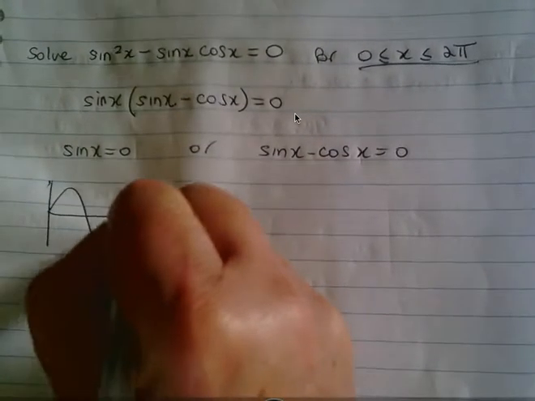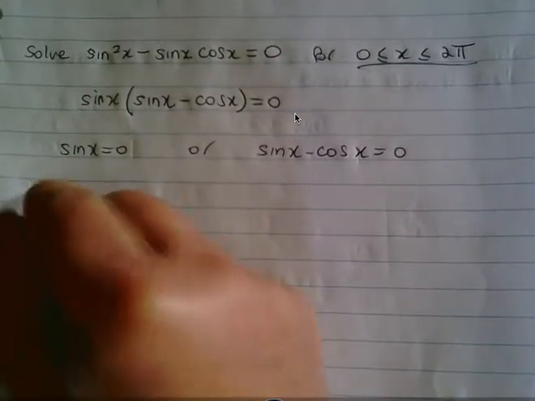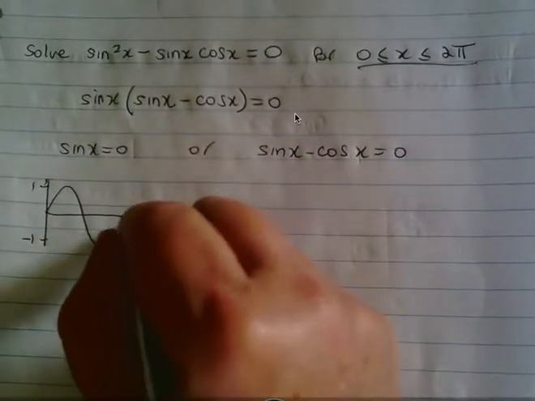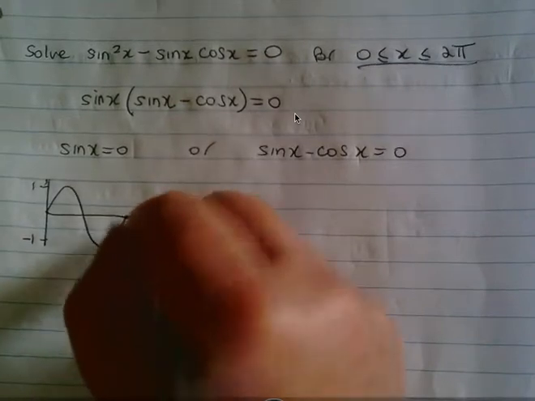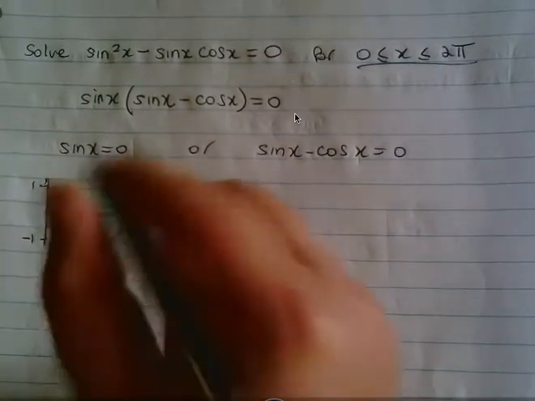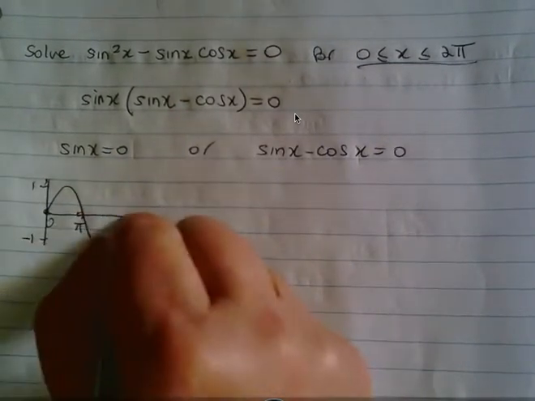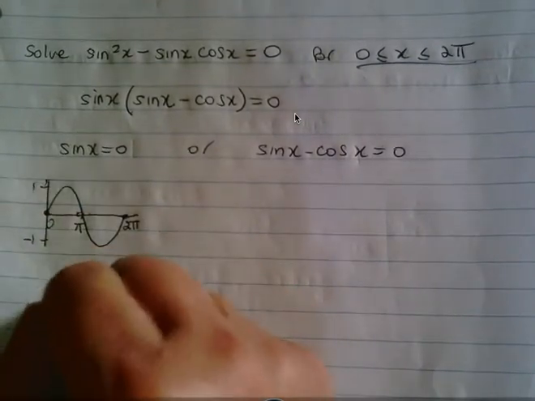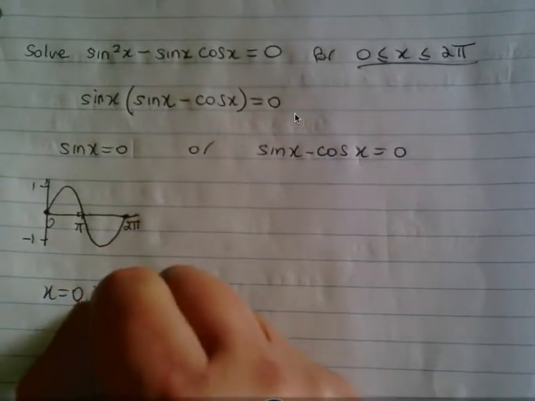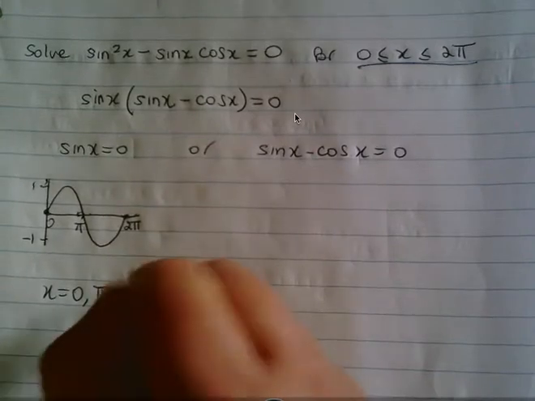So sine x equals 0, remember we're solving for 0 to 2 pi. We solve that by sketching, where our amplitude is 1 and negative 1. Instead of writing 360 degrees, it's 2 pi. This is pi, and that's 0. So where does sine of x equal 0? Well, it's at those 3 points, which is 0, pi, and 2 pi.